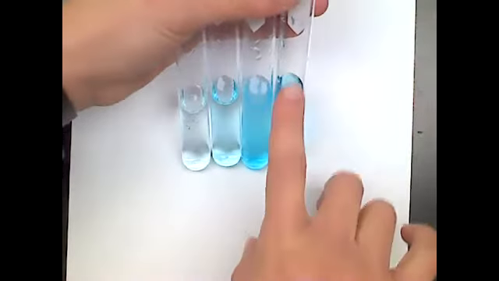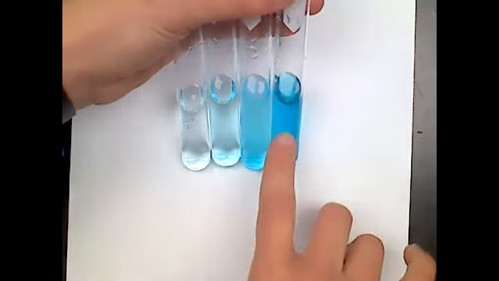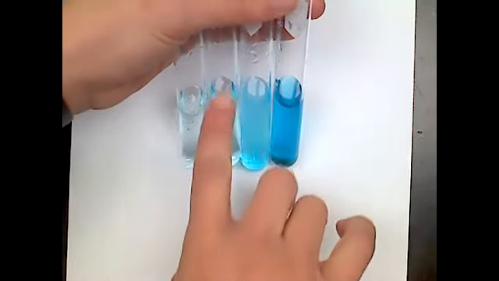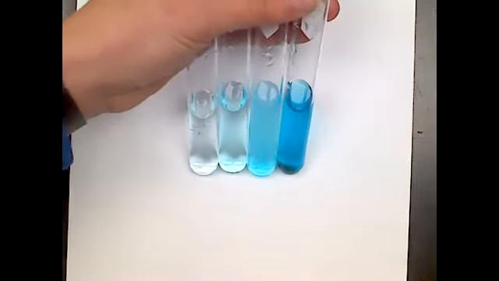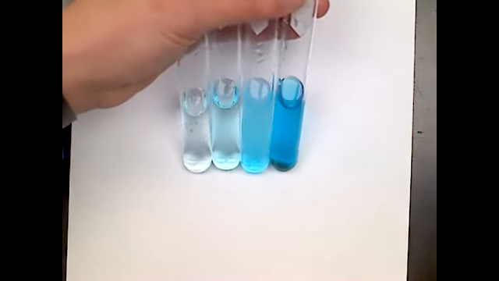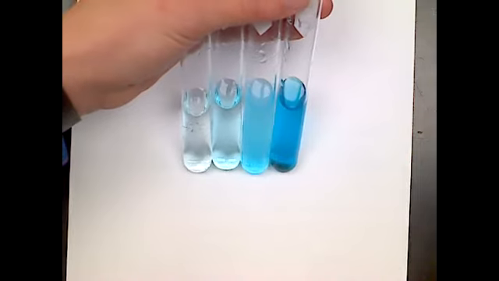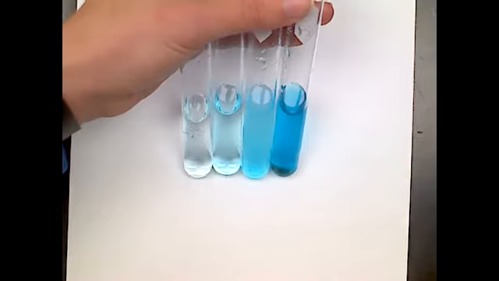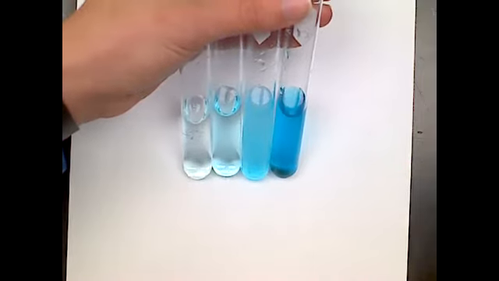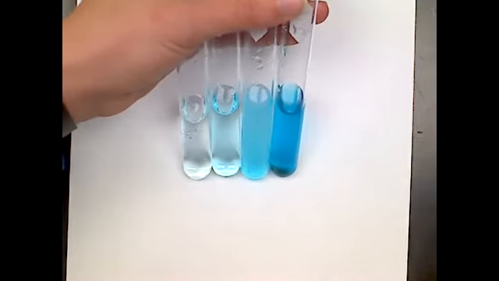Notice that we have one that is nice and dark, a really pretty blue, and they slowly get lighter and lighter. This is an important idea when we talk about concentrations. If the solution has a color, we can classify it as concentrated or dilute, or at least order solutions by color.